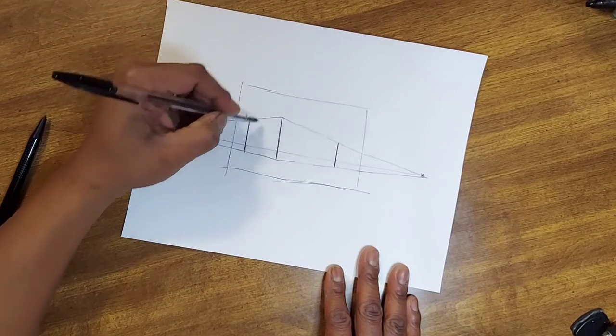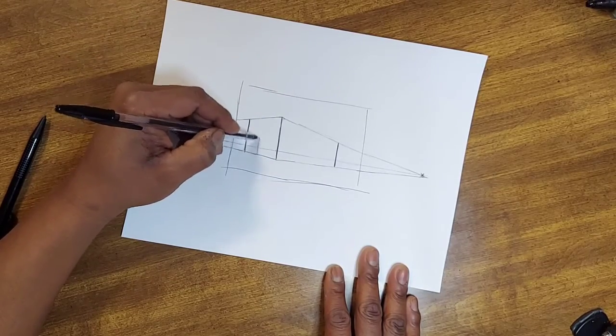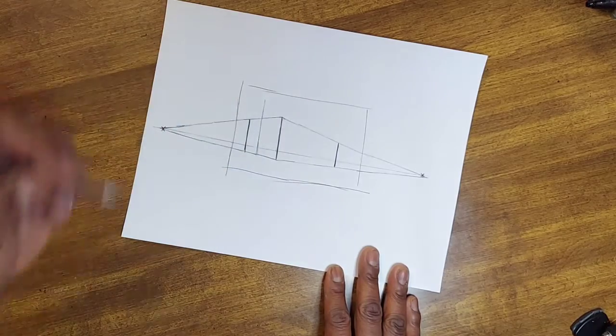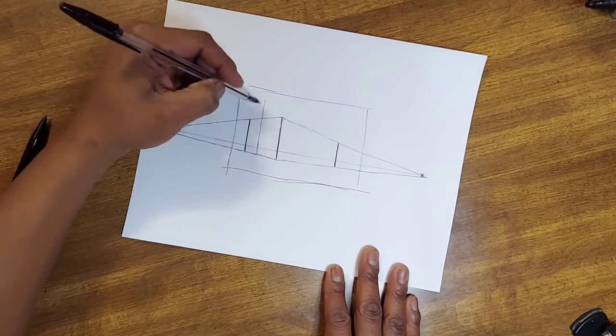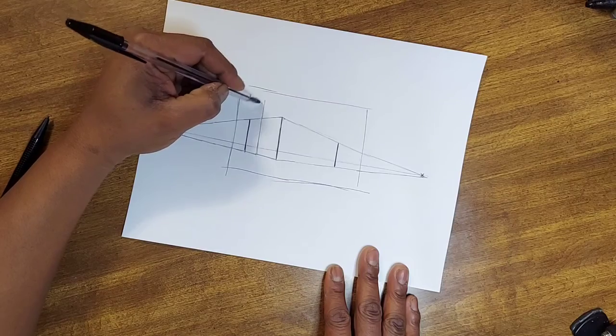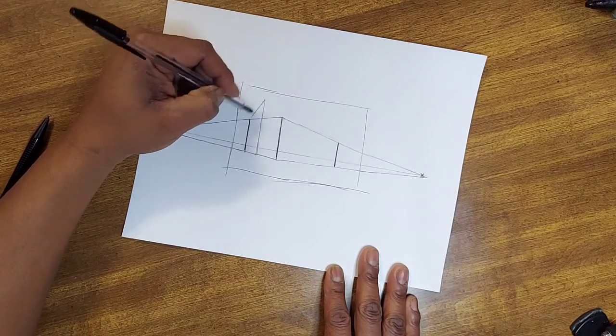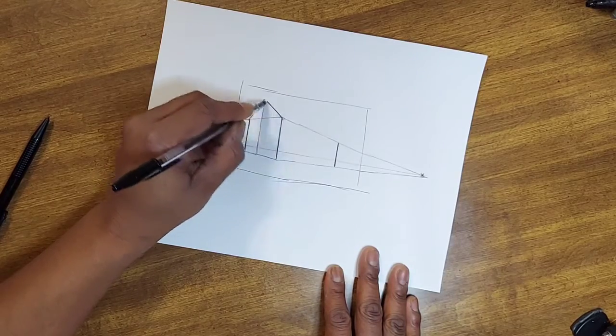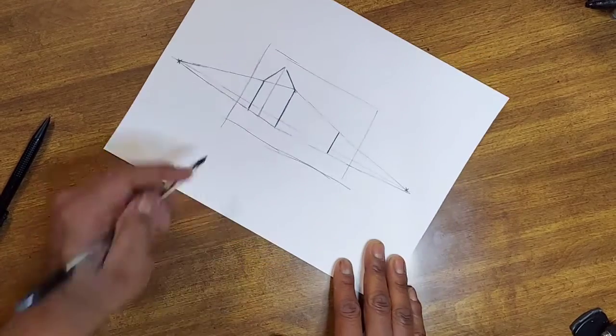I'm going to create a roof. So I'm going to put a line down the middle, and I'm going to go ahead and connect the top of the gable to the side of the house here.